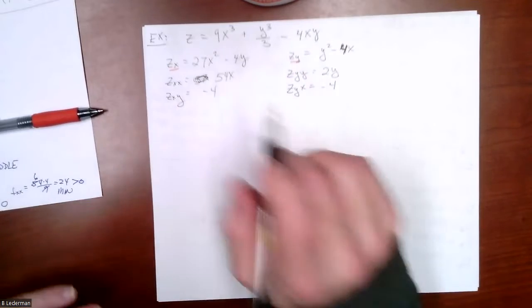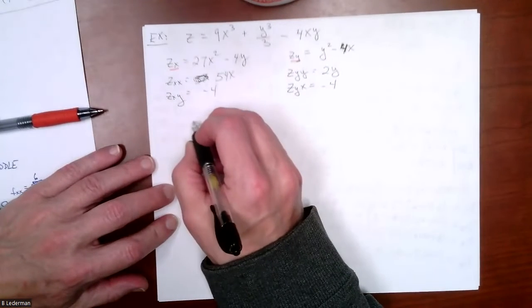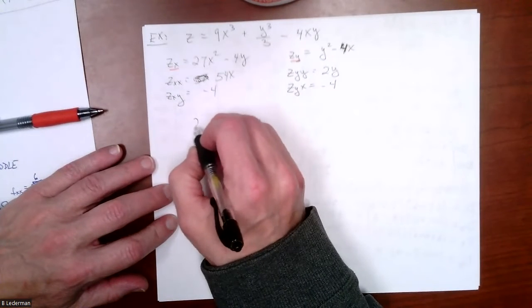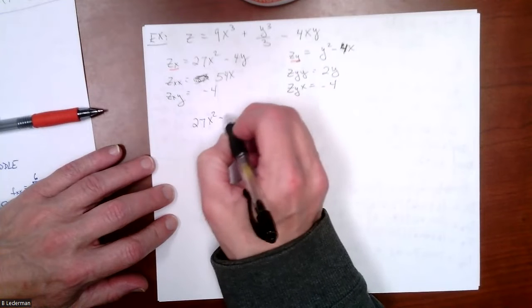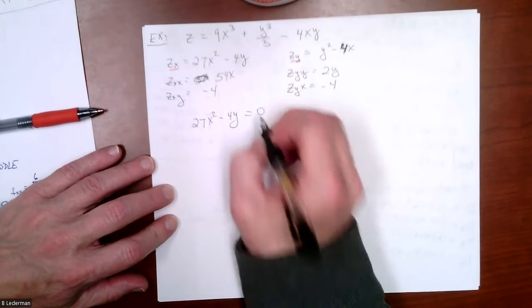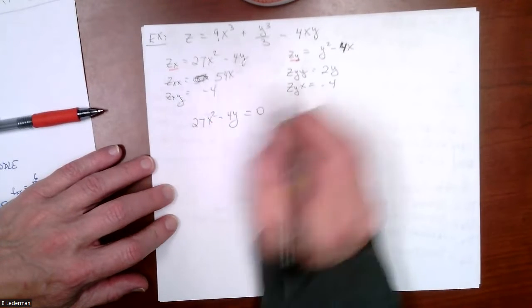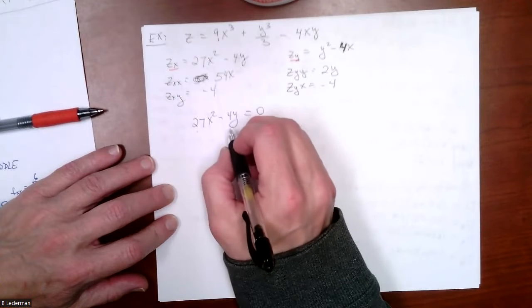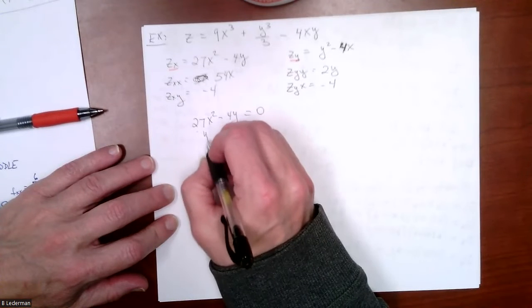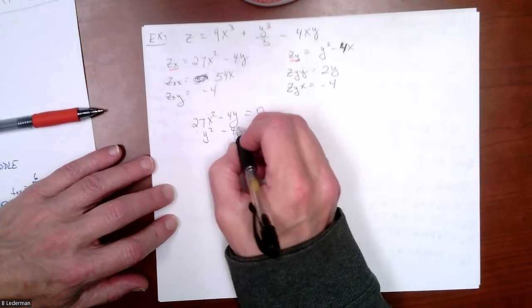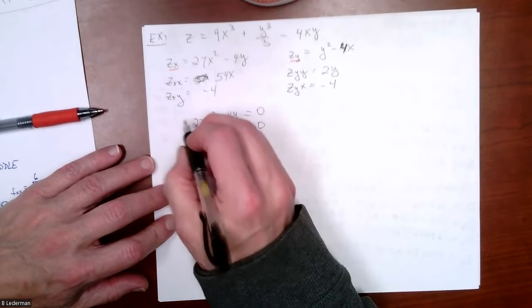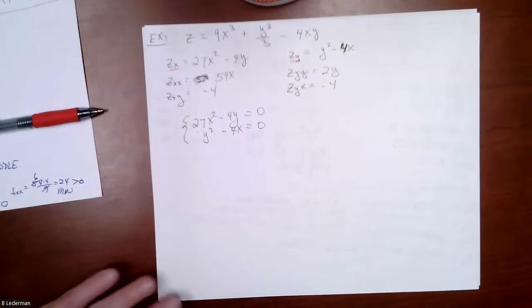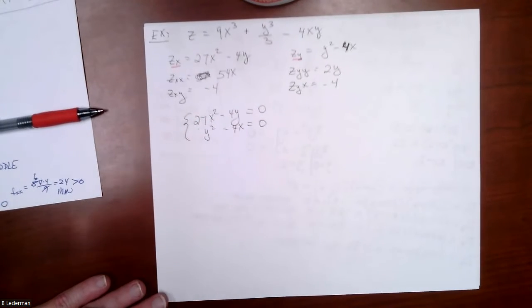I really wound up with a system of simultaneous equations because I need 27x squared minus 4y to equal 0. And I also need y squared minus 4x to equal 0. So I need both these things at the same time.